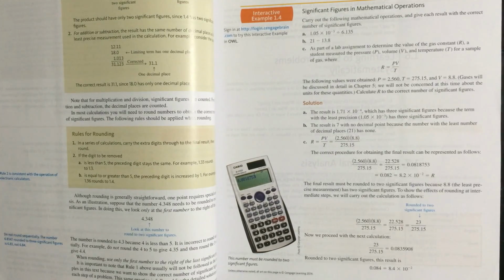Although rounding is generally straightforward, one point requires special emphasis. As an illustration, suppose the number 4.348 needs to be rounded to two significant figures. In doing this, we only look at the first number on the right of the three. The number is rounded to 4.3 because 4 is less than 5. It is incorrect to round sequentially. For example, do not round the 4 to 5 to give 4.35, and then round the 3.5 to give 4.4. When rounding, use only the first number to the right of the last significant figure.